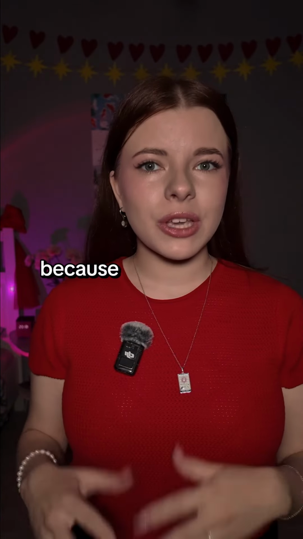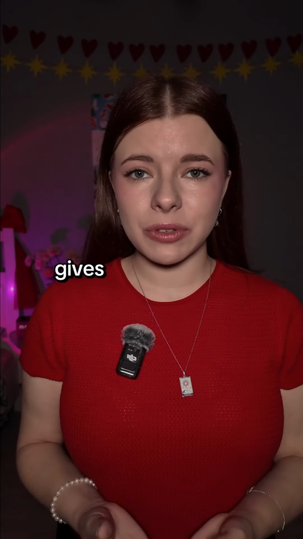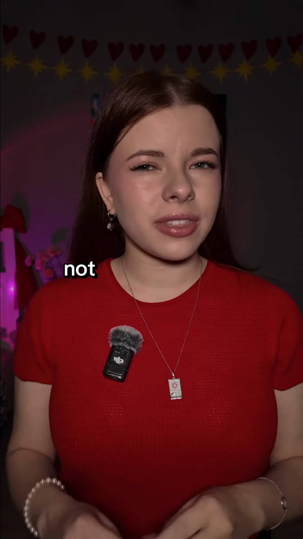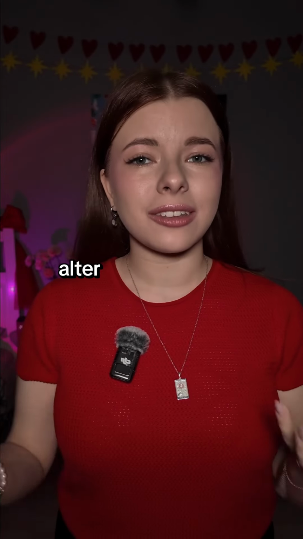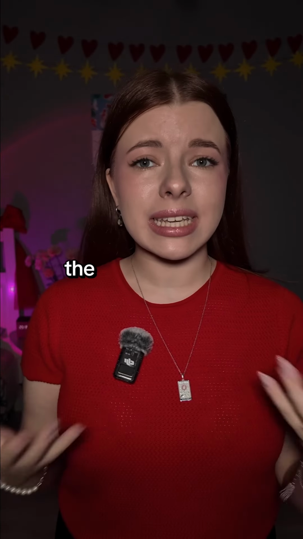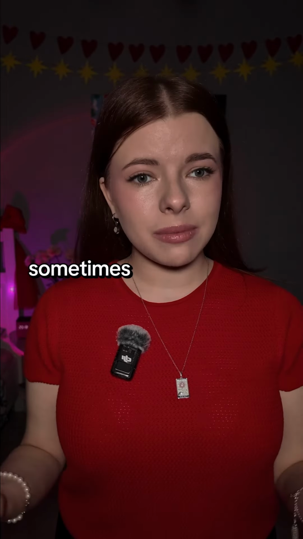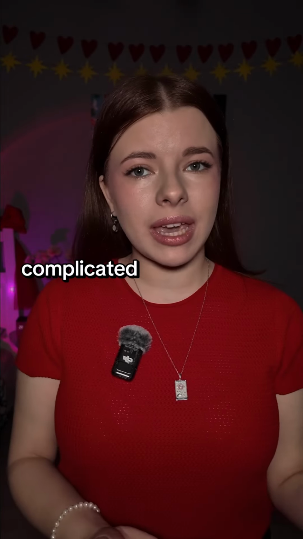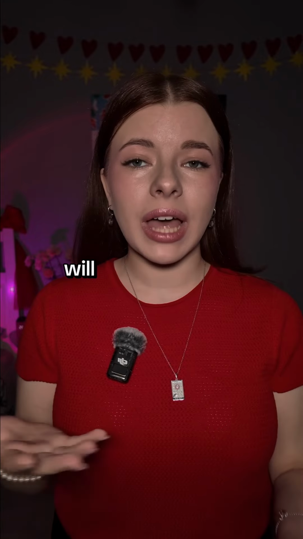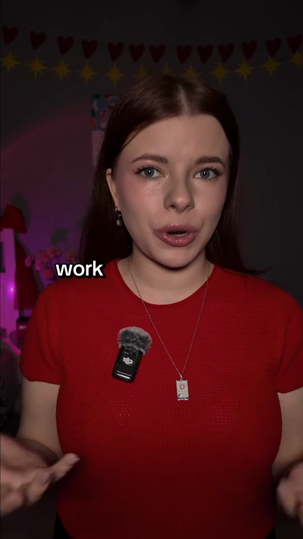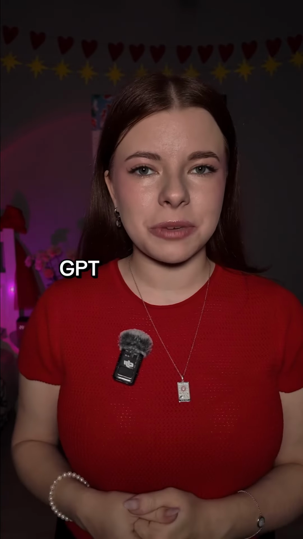Why a draft? Because usually the ideas that ChatGPT gives to you are good, but not that good. So you have to alter them a little bit, because sometimes the activities ChatGPT suggests are not the best ones. Sometimes they are too easy or too complicated for your students' level, and you will have to adjust it. So be ready to work a little bit with the material that ChatGPT gives you.